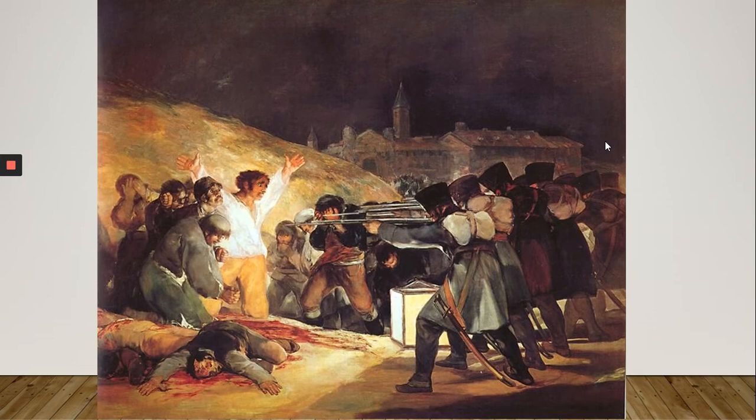The man in the white shirt seems as if he has singled himself out to stop the French. He is the hope for the Spanish people. He is brave and is the only one who looks directly at the French soldiers. The message is to remember that day and not repeat the same mistakes. Okay, so that is the 3rd of May. Now we're going to move on to Picasso's Guernica.